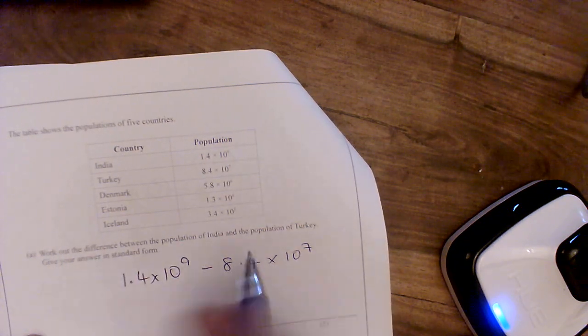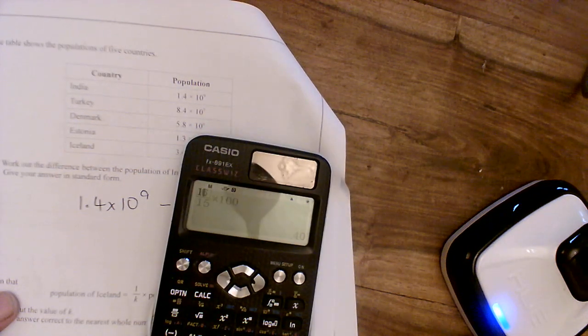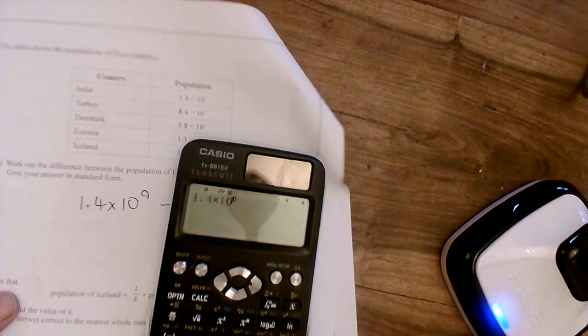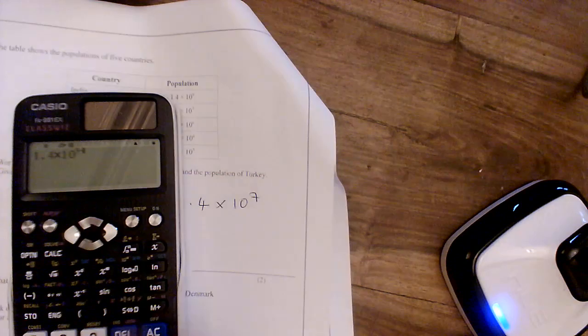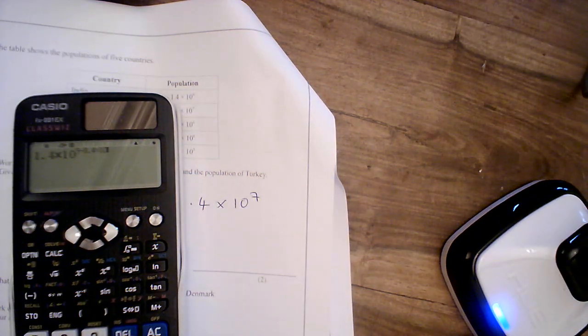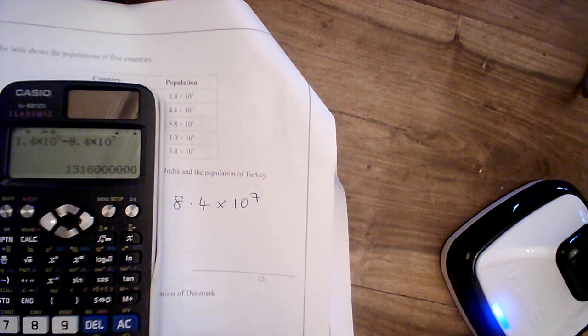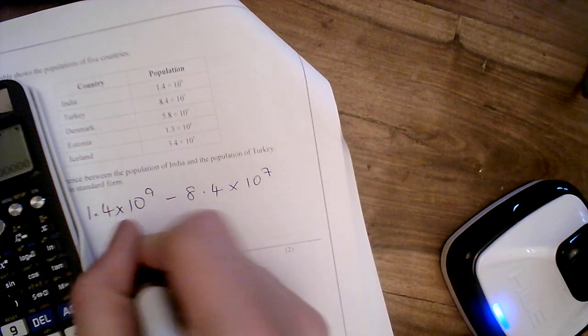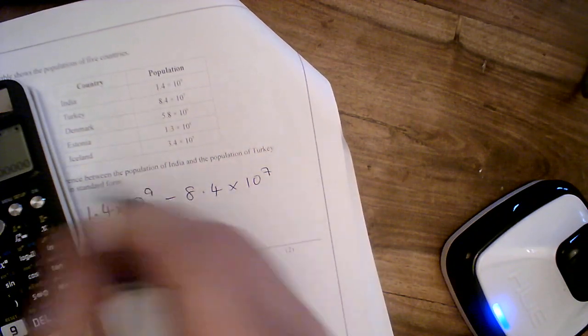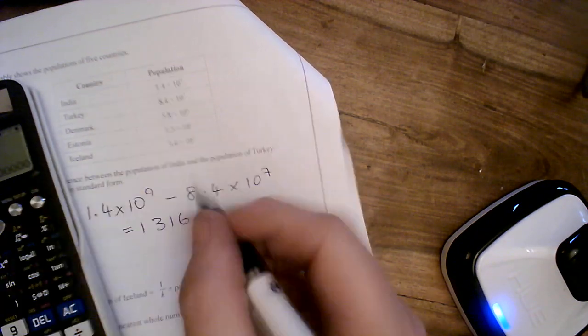Work out, give your answer in standard form, so this is just a straightforward calculator job now. So I've got 1.4 times 10 to the power of 9, take away 8.4 times 10 to the power of, oops, now looking at the calculator I've messed up there, haven't I? Because I haven't got out of the standard form there. There it is, take away 8.4 times 10 to the power of 7, and that gives me this number here, which is 1316, and then I've got 1, 2, 3, 4, 5, 6 zeros.